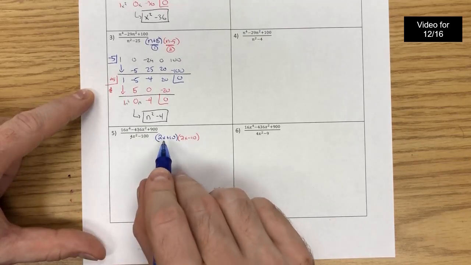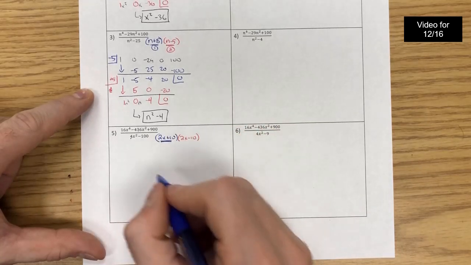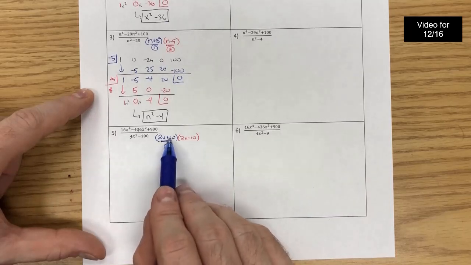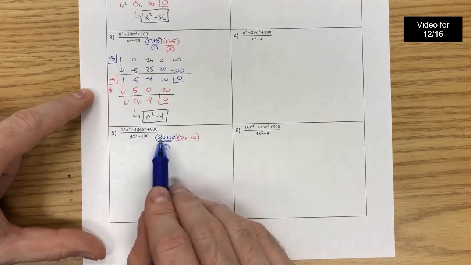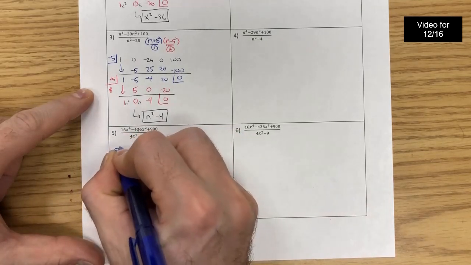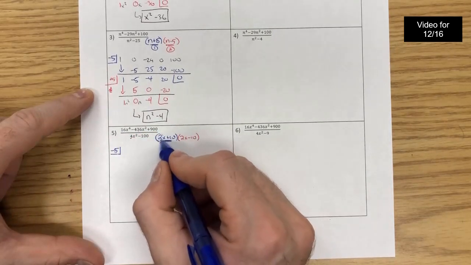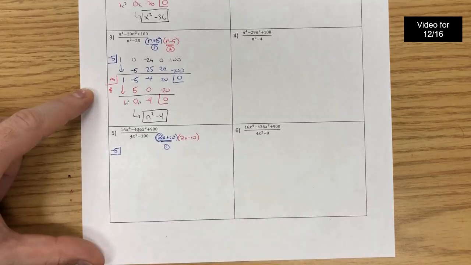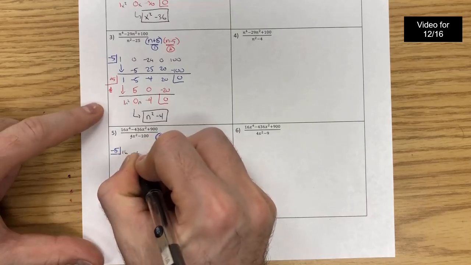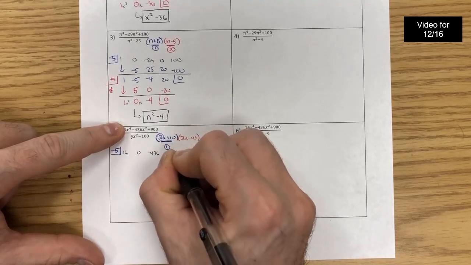Now, one of the things that I'm going to show you is how to work with synthetic division, ignoring that, and just how to work your answer towards the end. So, if I were to set this equal to 0, that would become a negative 10 divided by 2. Negative 10 divided by 2 is negative 5. So I'm going to take that, and then I'm going to divide my answer by 2 at the end. So 16, skip a term, negative 436, skip a term, 900.